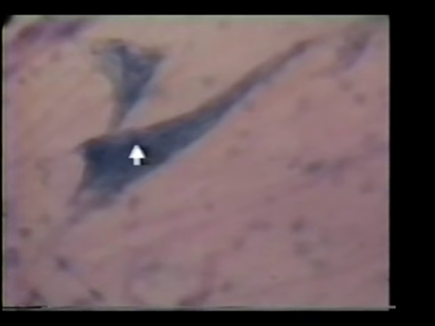So this is nerve tissue or nervous tissue. This completes a review of all of the types of tissue: epithelial, connective, muscle, and nerve.